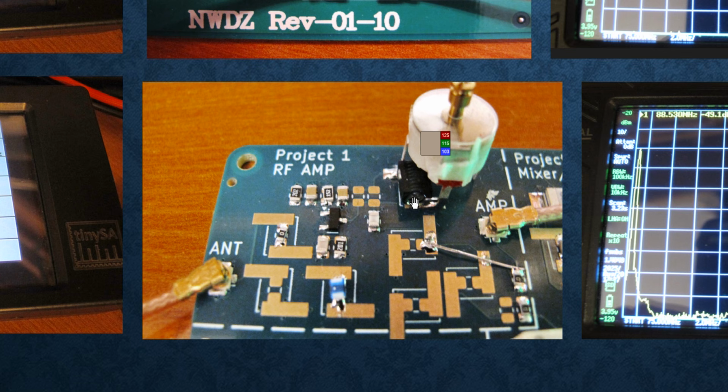There is a high Q inductor, air wound inductor, and then there's a variable capacitor so I can tune the thing. The input is over here on the left. It goes through the matching network. Here's the inductor for that. I think that's the capacitor. And then the output comes out of here and goes to this connector.